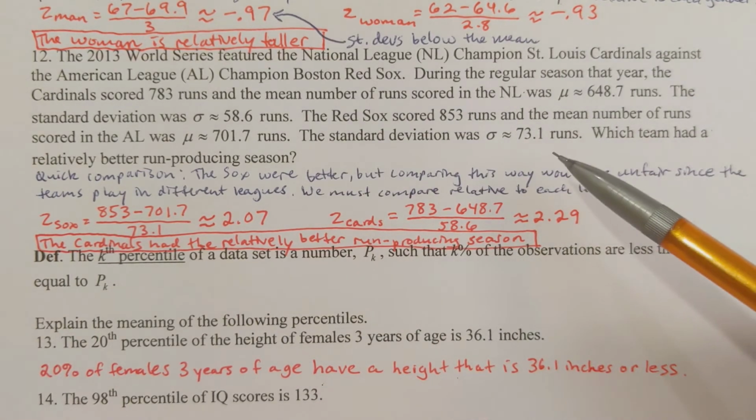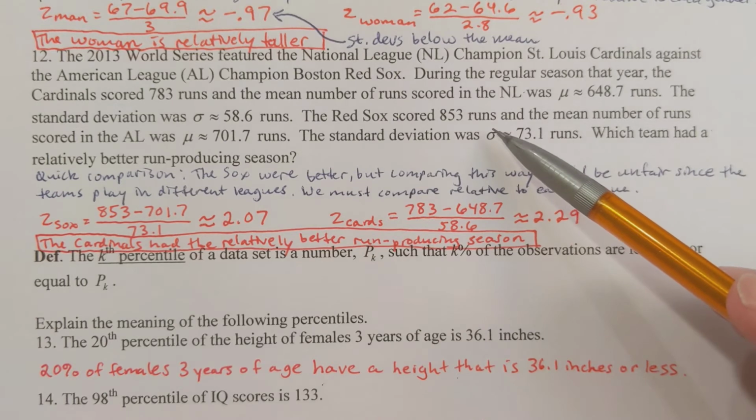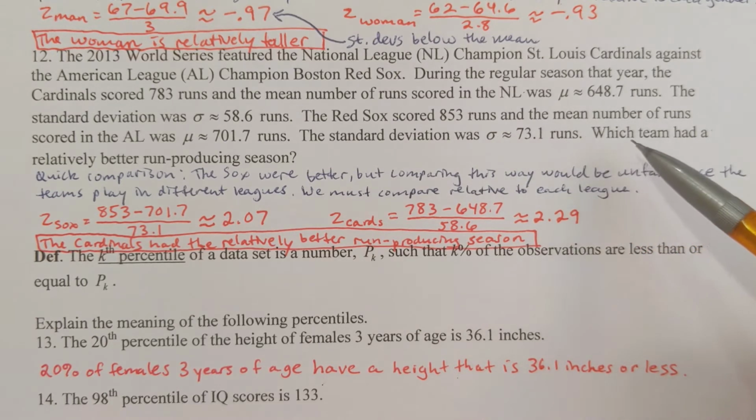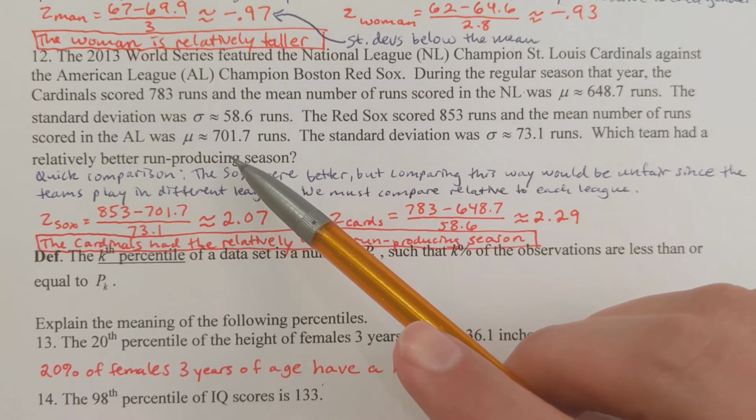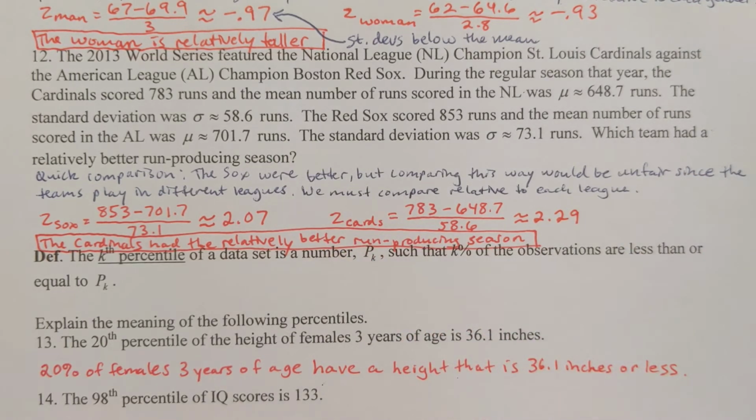The Red Sox scored 853 runs, and the mean number of runs scored in the American League was roughly 701.7 runs. The standard deviation was roughly 73.1 runs. Which team had the better run-producing season?